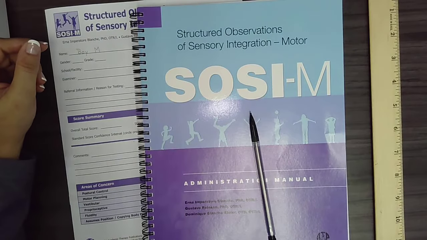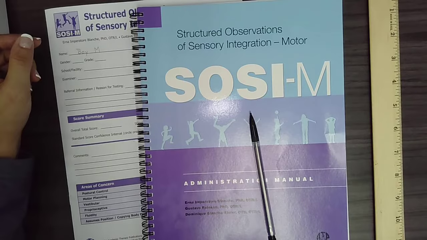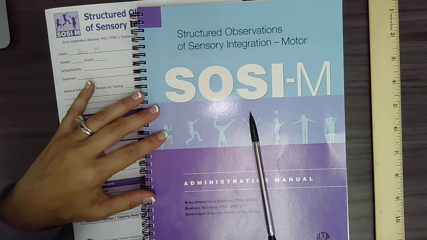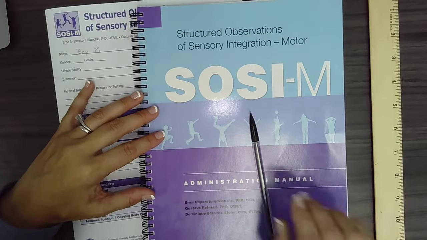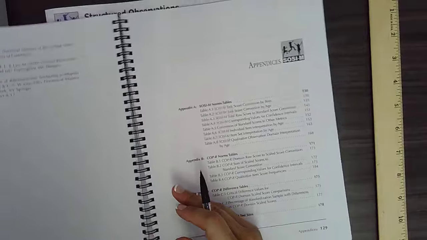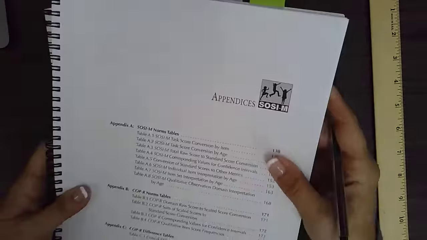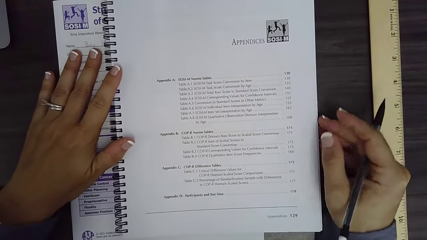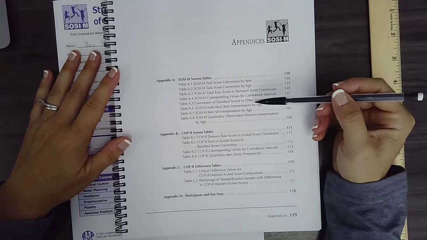We will now go over manual scoring of the SOSI. In order to manually score the SOSI, you're going to want your record form, your manual, a ruler, and a pencil. The best way to go through and manually score the SOSI is to work your way through the tables. All the tables are in the appendix.